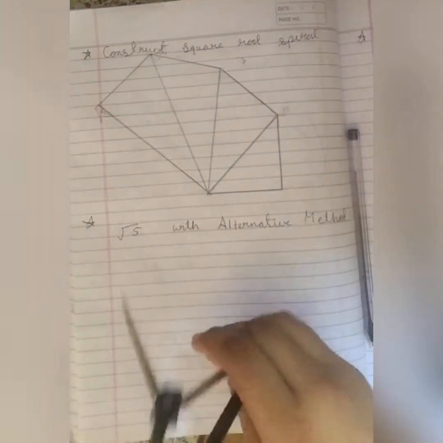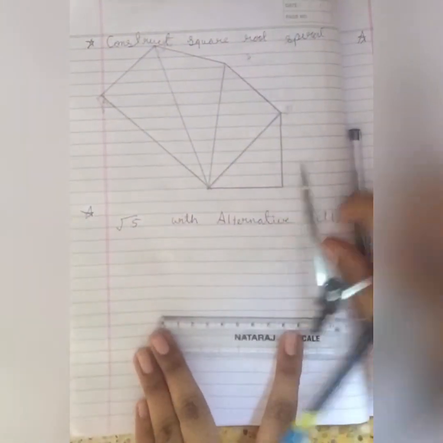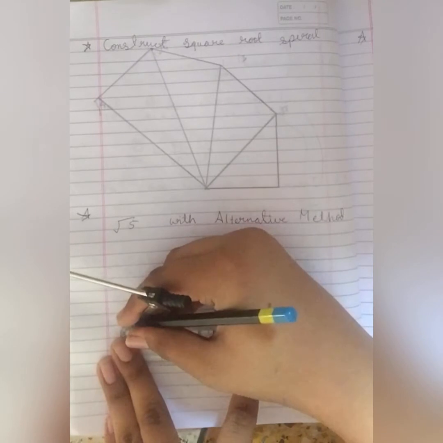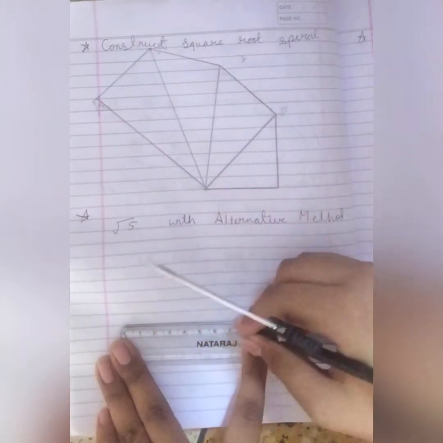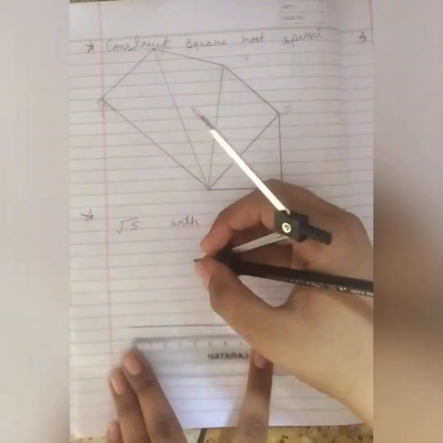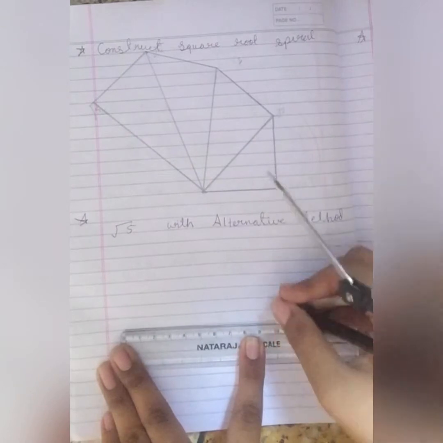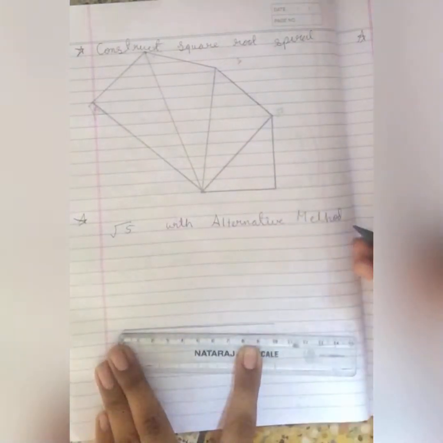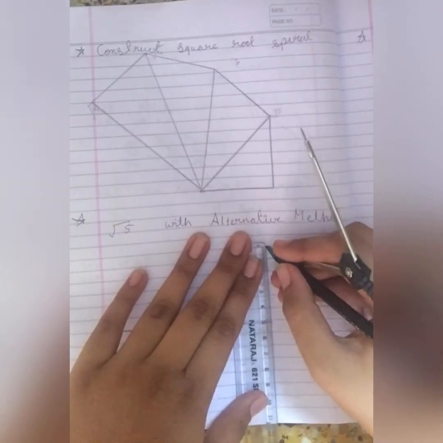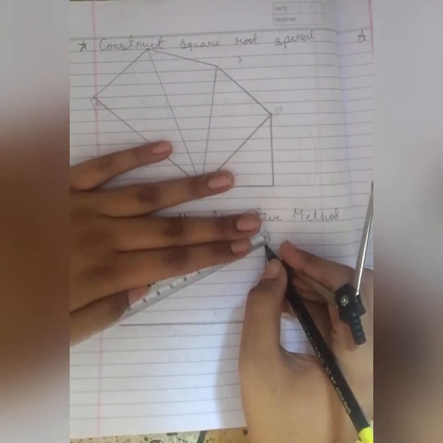So let's make square root 5 with an alternative method. First we will make 2 units, means 10 centimeters. So this is 10 centimeters. Now perpendicular to this we will make a 1 unit line, 5 centimeters, and we'll make here a triangle.